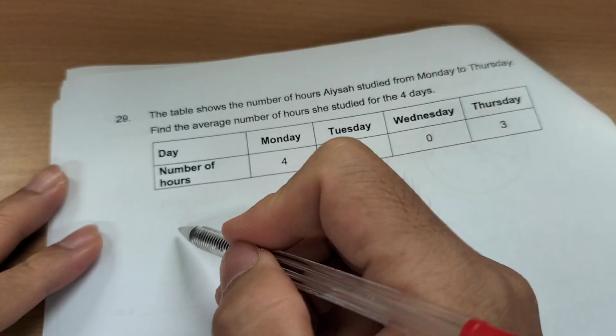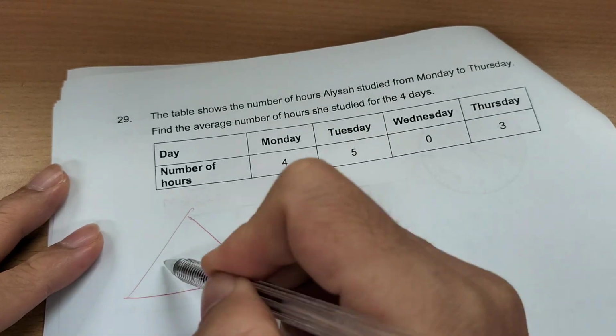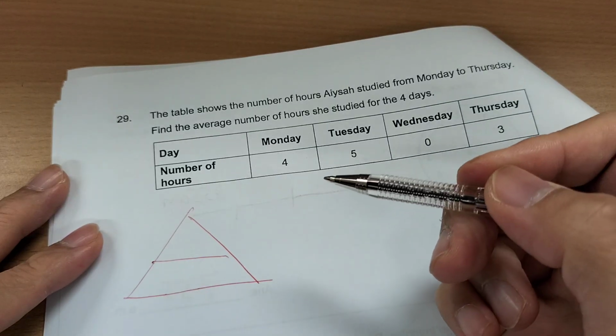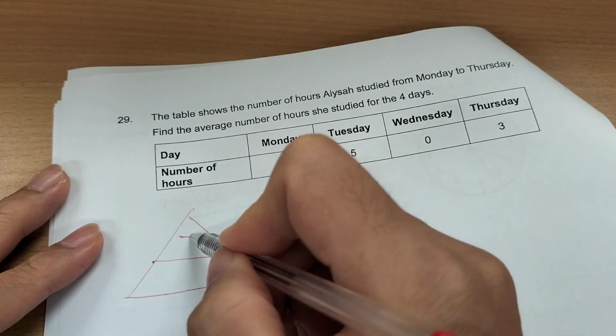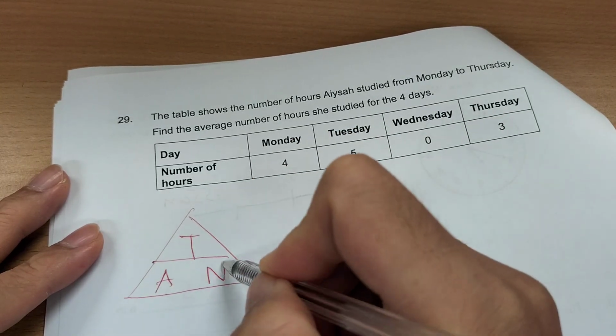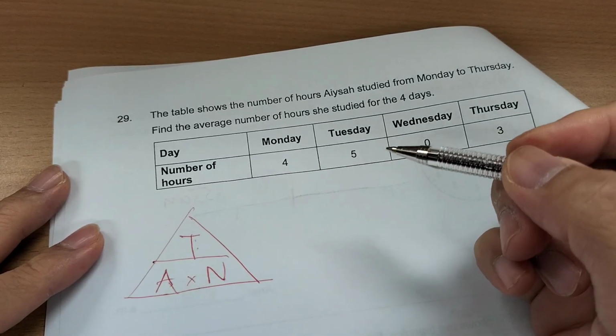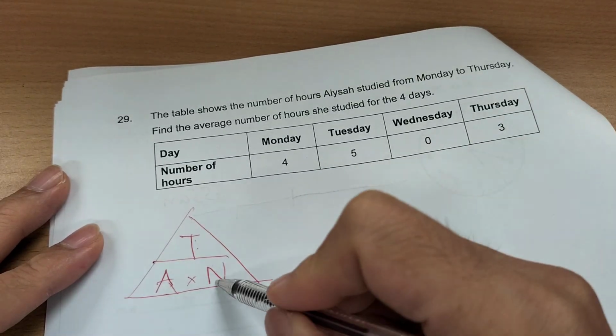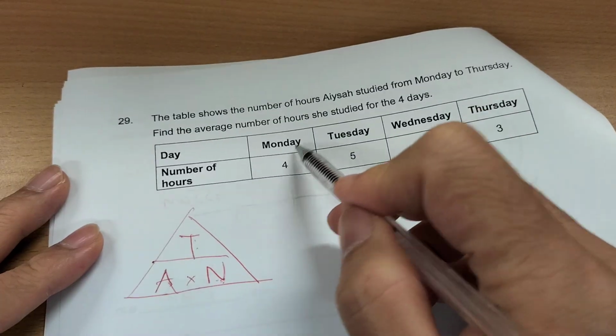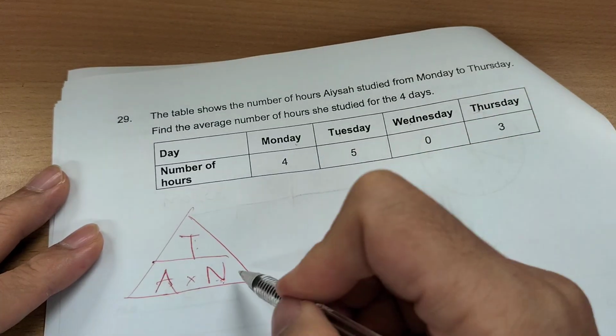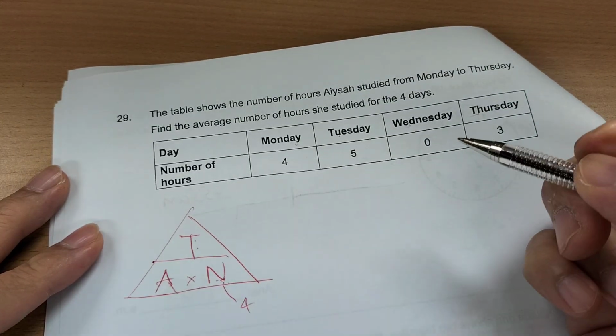Last two questions. The table shows the number of hours Aisha studied from Monday to Thursday. Find the average number of hours she studied for the 4 days. Let's draw this out to recall. So total average number, remember? Tan, T-A-N. Now, you are given the number of days. 1, 2, 3, 4. N is 4 days.